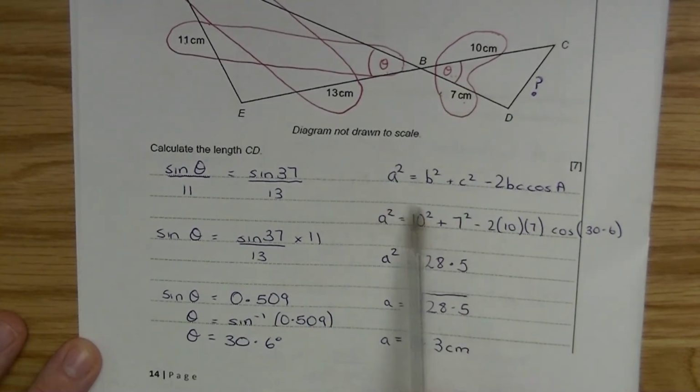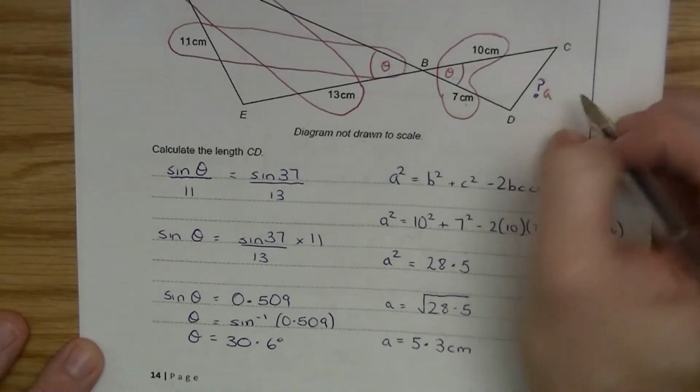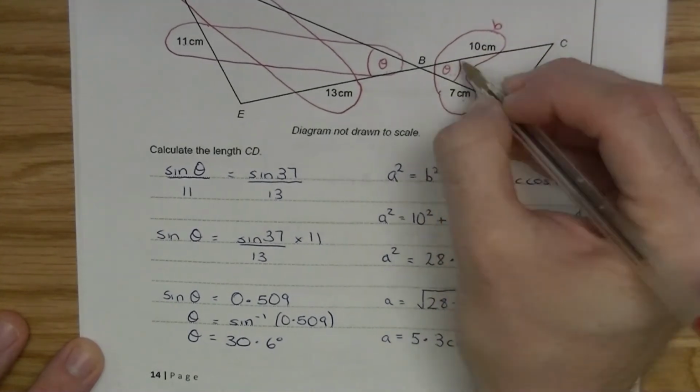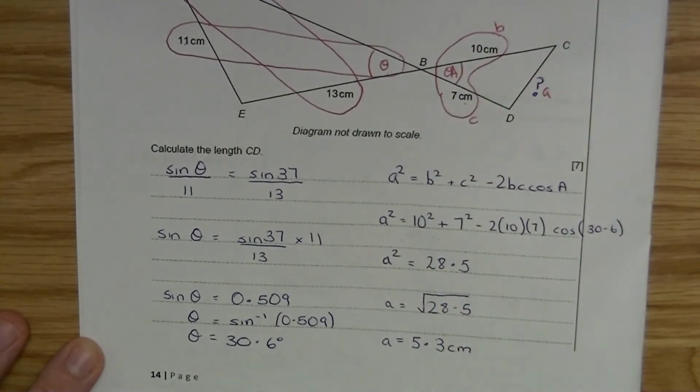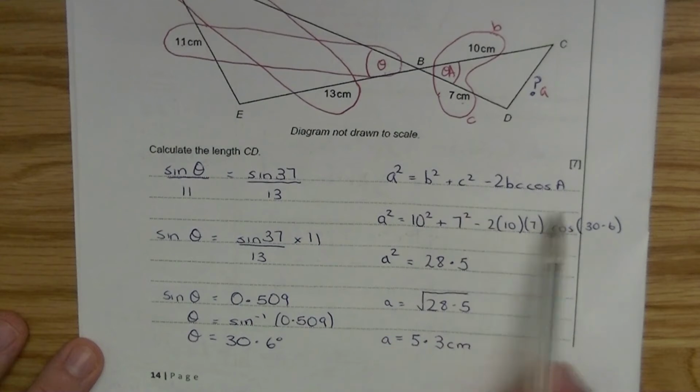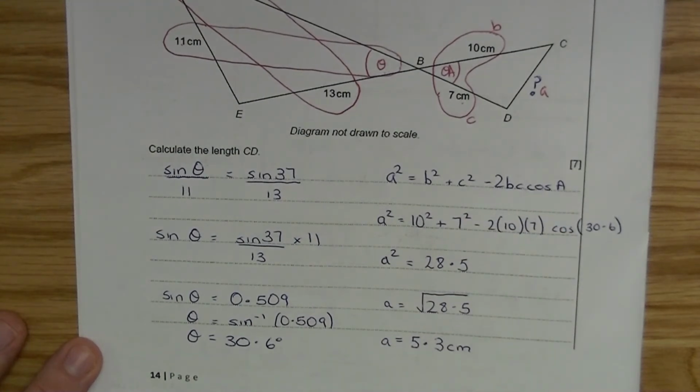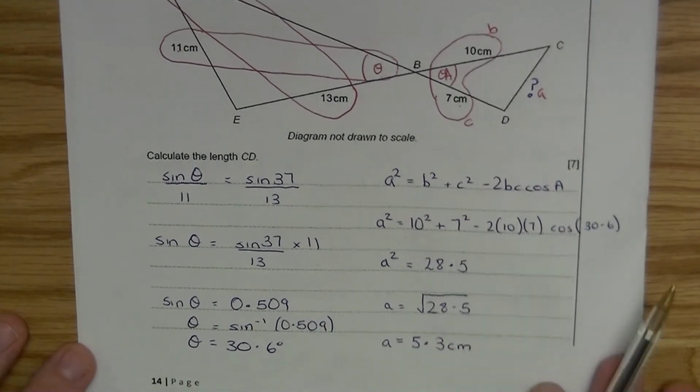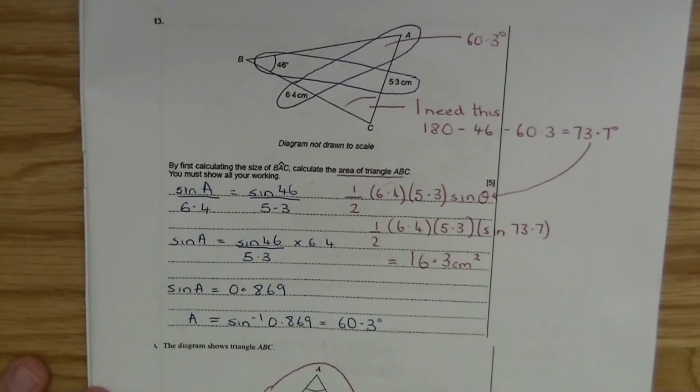And then I've used the cosine rule, where this is A, B, C, and that's big A. And I've put my three numbers in for B, C, and big A here, and worked out the size of the side to be 5.3 centimetres. Next up, top of the next page.